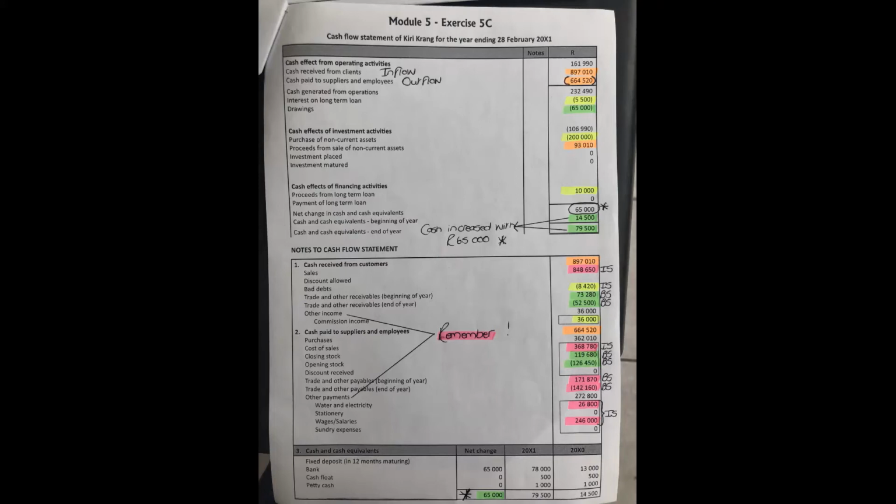And if we deduct the beginning of the year from the end of the year, we get an amount of 65,000, and that is exactly the same as the amount that we have calculated from, in other words, the total of the cash effects of operating, investing, and financing activities. So we know the calculation is correct.